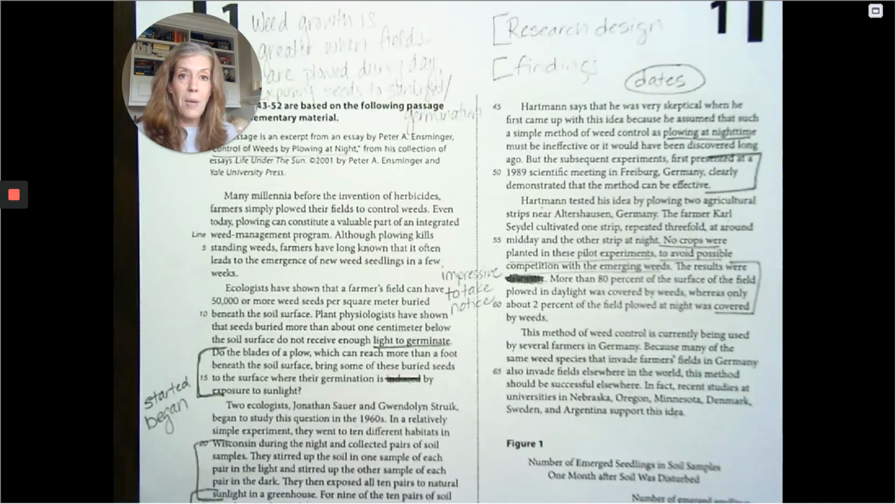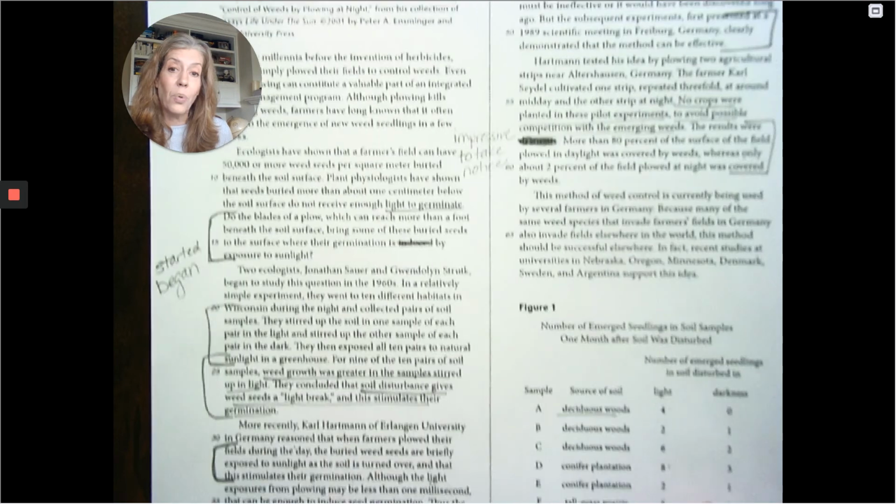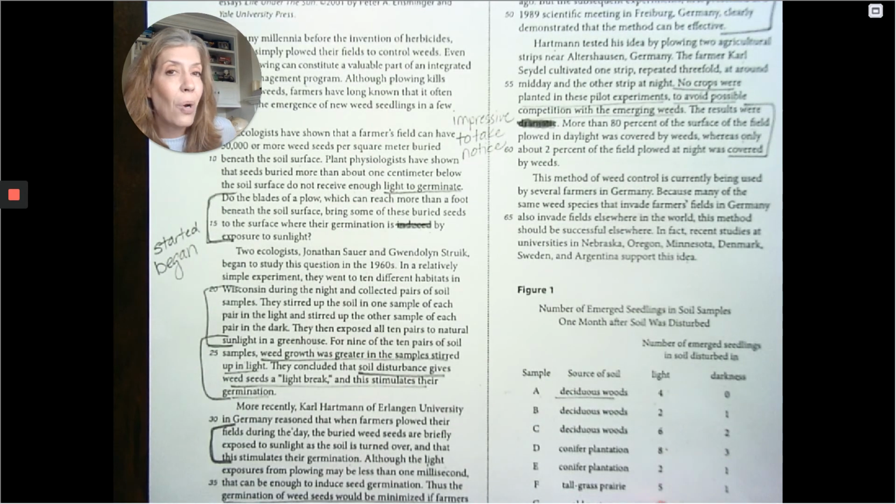Our major takeaways and the things to remember. Again, always reading for theme. Please always read for theme. Spend your time looking for research design and findings. Circle any dates. Look at how we are marking up the text as we're reading. We're not really having to go back to the reading too much. If we do, we're going back and reading a line or two. But we know why we're going back. We're not getting lost. We have a purpose and we know why we're going back.